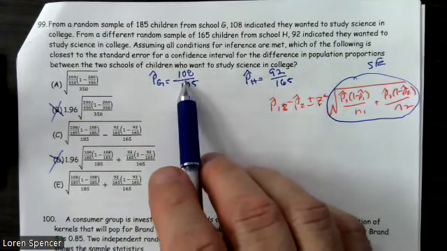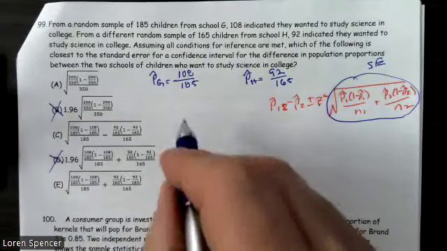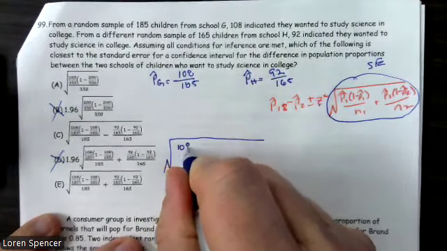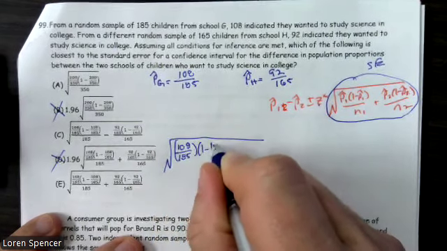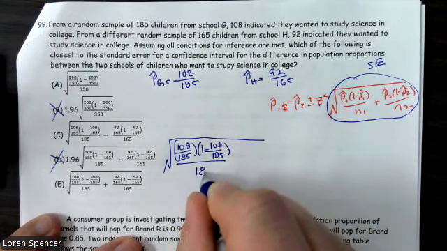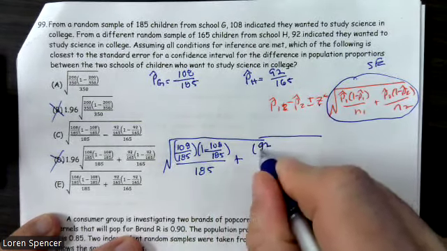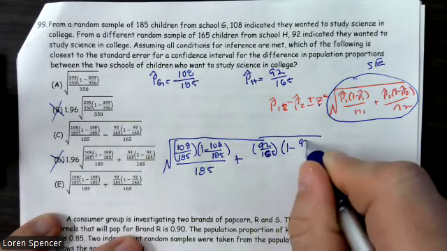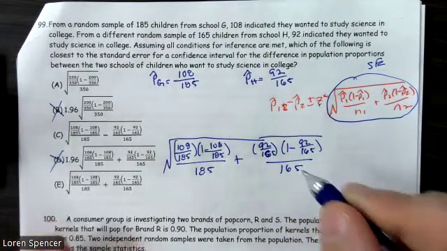And P hat 1 is 108 over 185. So really what we're looking for is 108 over 185 times 1 minus 108 over 185, all over 185, plus 92 over 165 times 1 minus 92 over 165, all over 165.